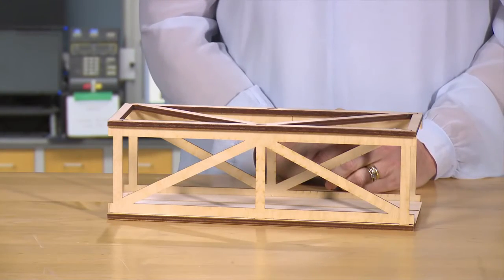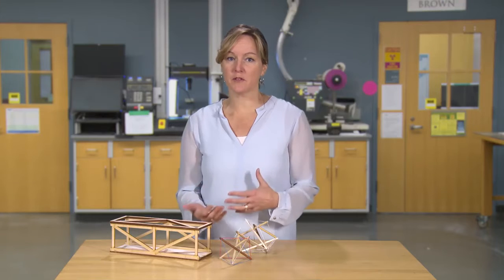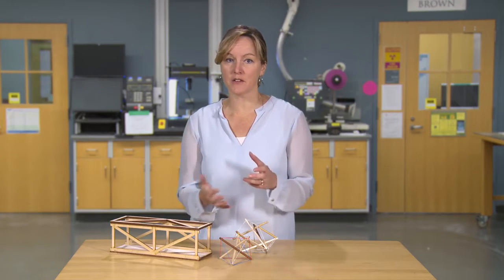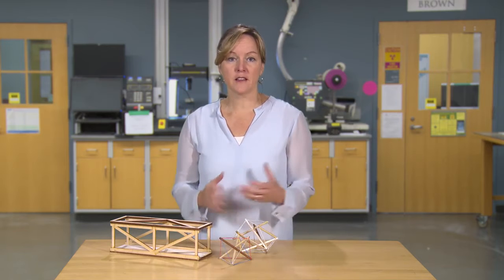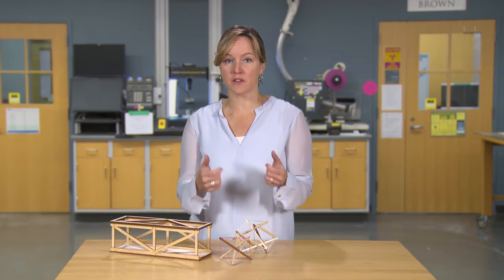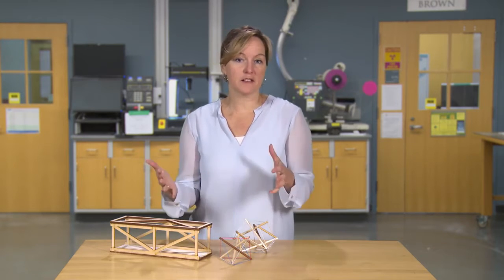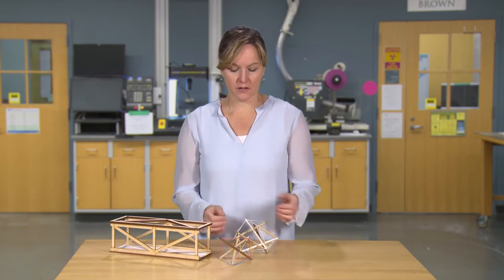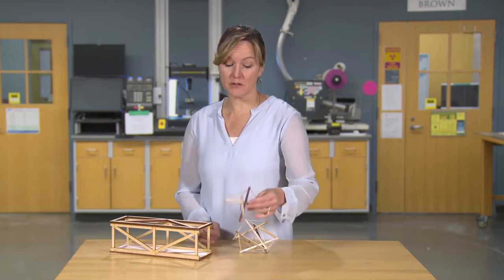I like to start with these structures because both of these types of structures use separate elements for the tension and the compression. There are certain structures that we'll study later that can resist tension and compression in a single element, but I think it's nice to start with the systems that separate the two. So tensegrity is a visual example of that to me.